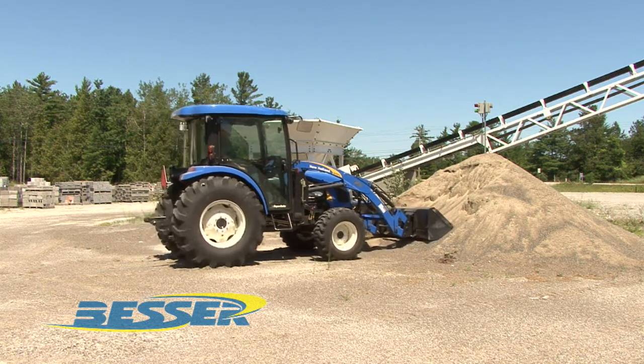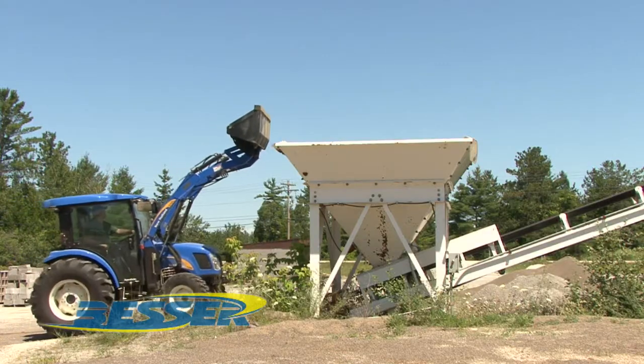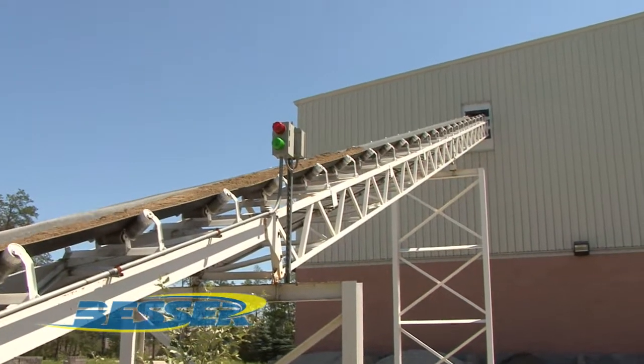Next, we're showing how to transport the aggregates from the piles in the yard to the storage bins inside the facility.